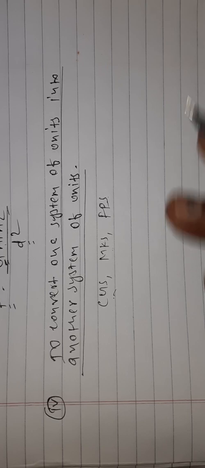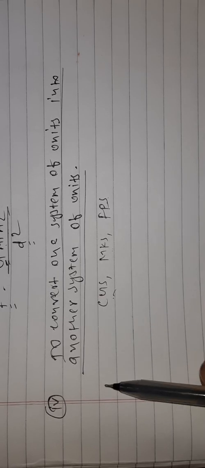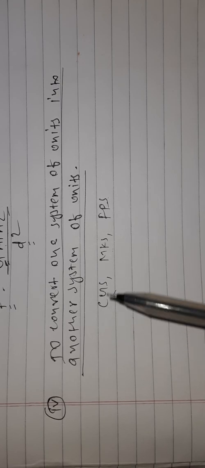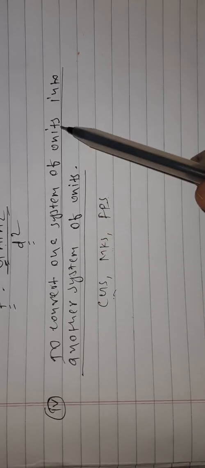Okay, so these are the 4 important usages of dimensional analysis. The first usage was to check the correctness of a physical quantity, the second one was to derive a physical equation, the third one is to find the dimensions of dimensional constants, and the last one is, we can say, dimensional analysis is used to convert one system of units into another system of units, guys. Okay, so these are the uses.